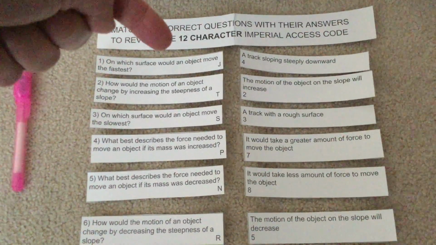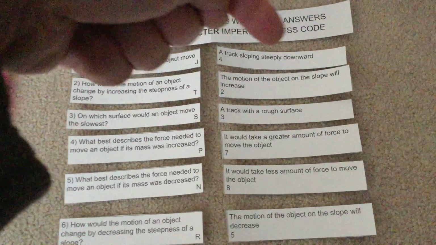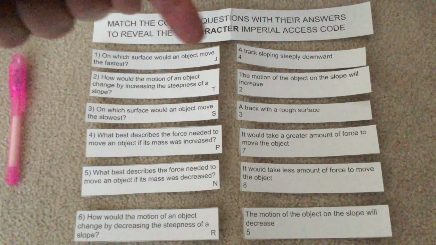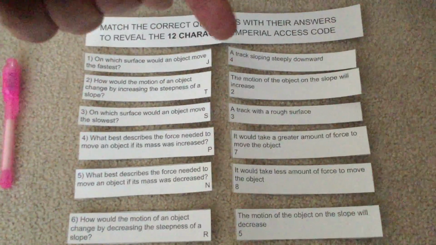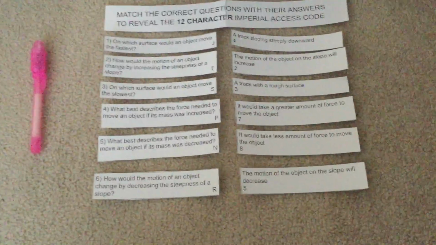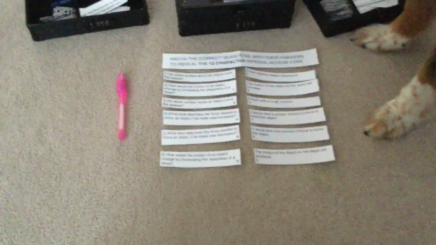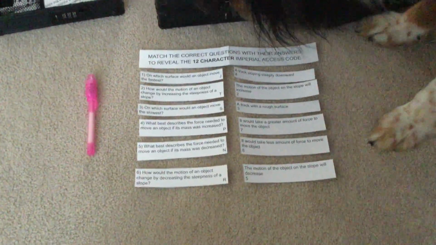So, on which surface would an object move the fastest? A track sloping steeply downward. So you have 1, and then there's 2, 3, 4, and then little numbers and letters inside each one. That is part of the next code. So match the correct answers with their access code, for the 12-character Imperial access code.